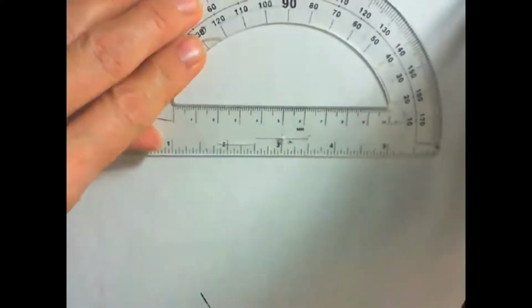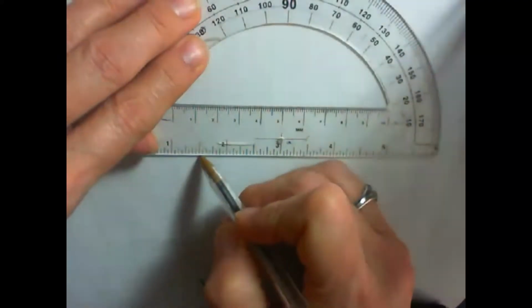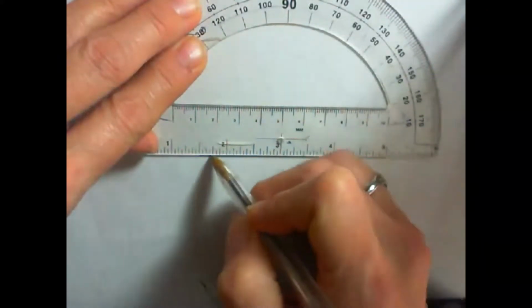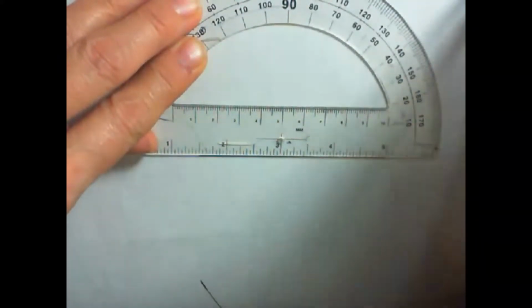I know this looks crooked to you. There we go. All right, so we're just going to draw a straight line. So we know it's 180 because a straight angle is 180. Now, I'm going to use my calculator and figure out 225 minus 180, and this will tell me what I have left.